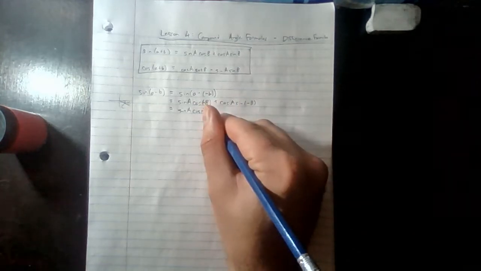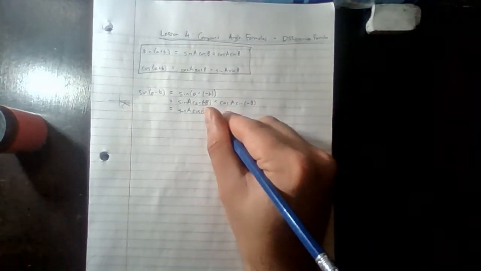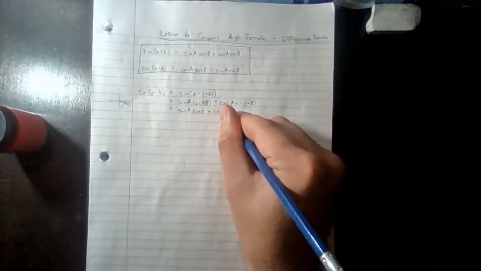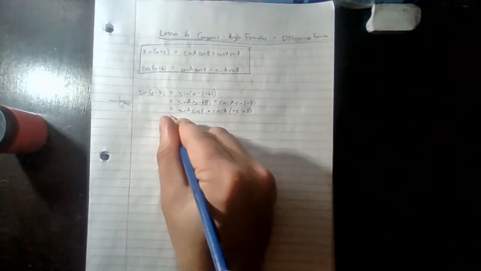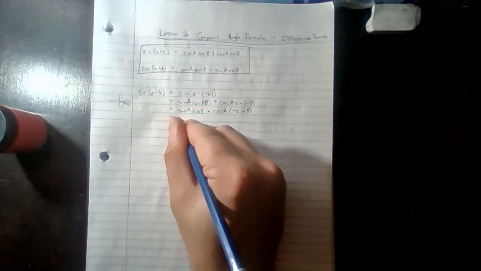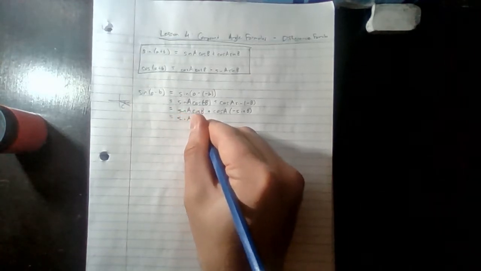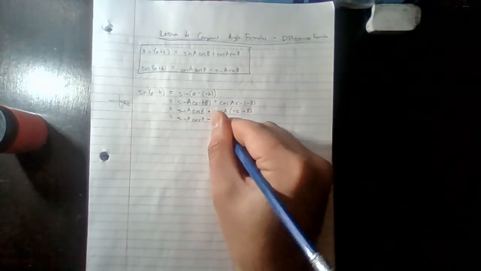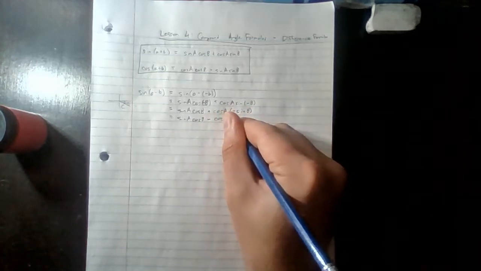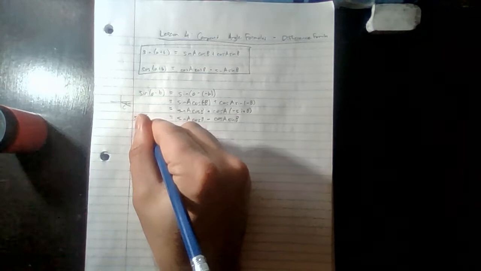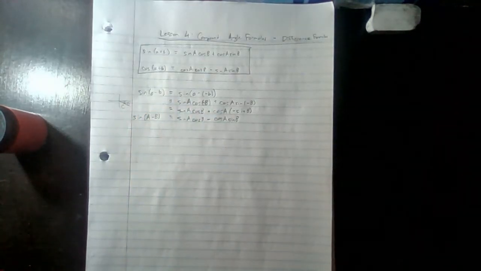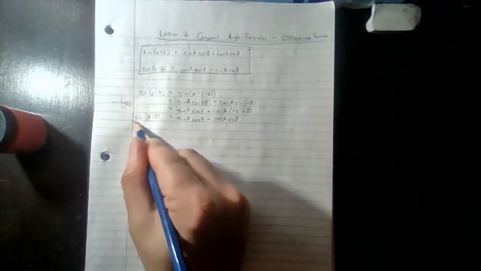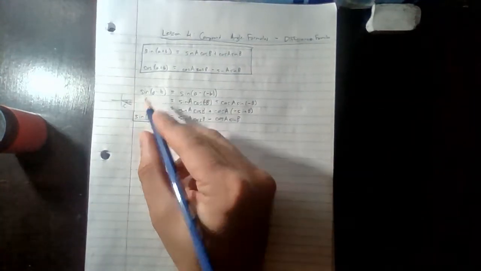Sine of negative b is negative sine of b. And we can rewrite this with the negative in the middle. And we get sine of a minus b equals sine a cos b minus cos a sine b.